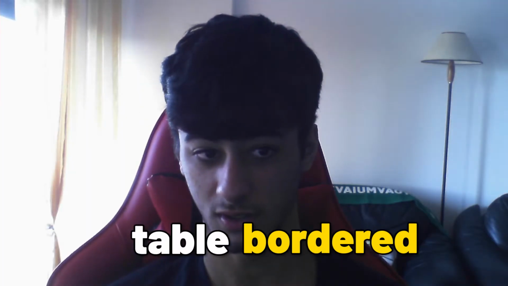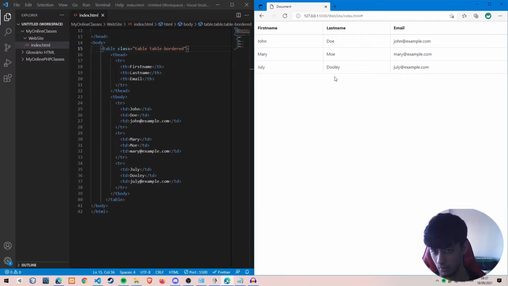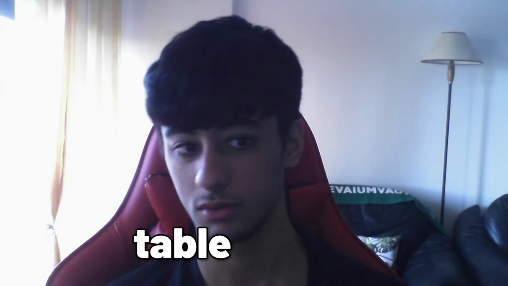The second one, the table bordered. Don't forget you always need the table class before. Here we are using two different classes. With table bordered, it will add a border to every cell, right? And in the last one, it will also have a border, so it will keep everything bordered, okay? Everything bordered. Now the table hover, right?